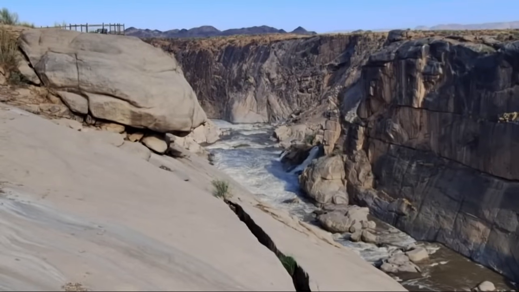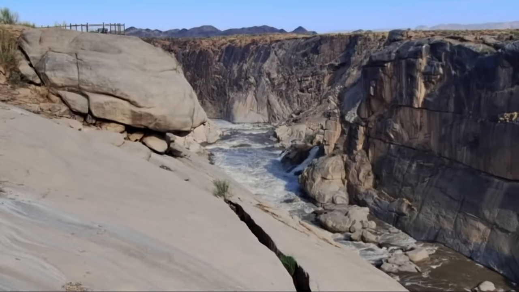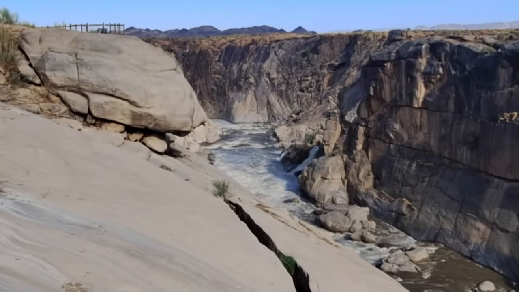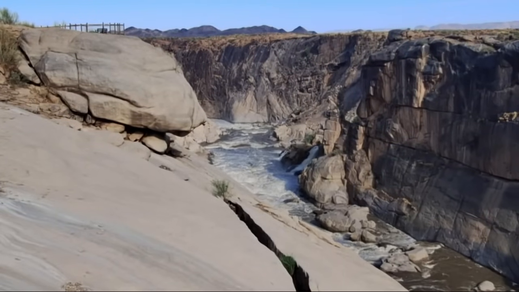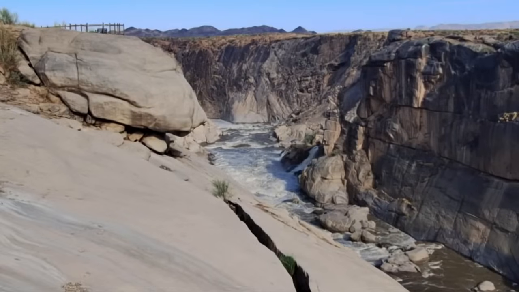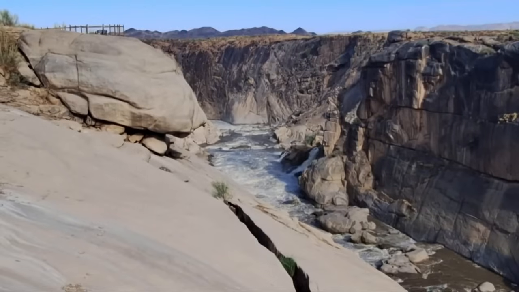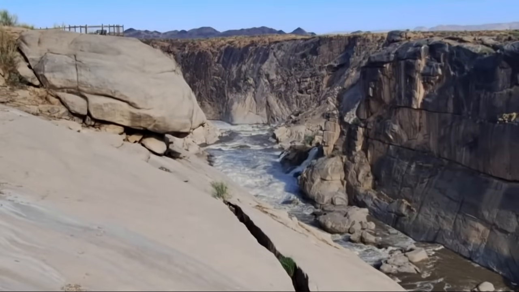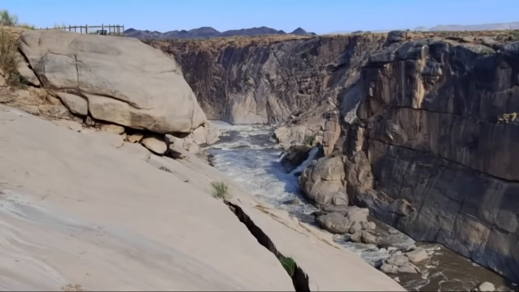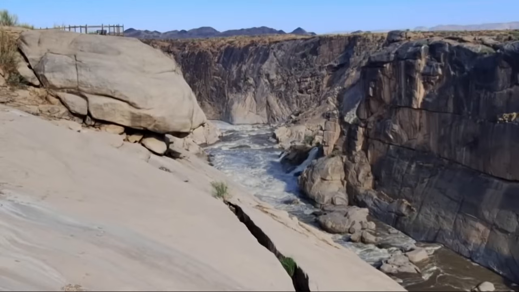Would fish survive this fall? Apparently yes. As I understand it, they have no problem surviving this fall. Someone commented on a video a week ago on the Garib video about fish surviving this, and the thing is, you find no dead fish below the waterfalls.